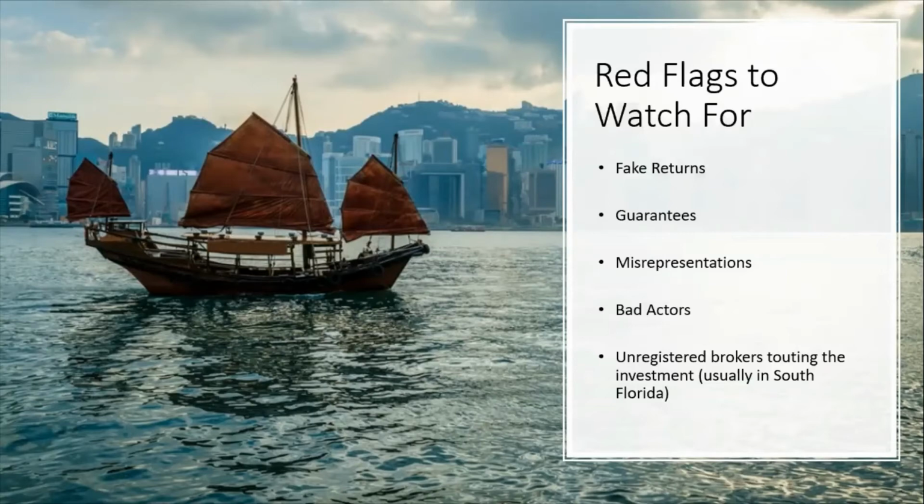Oftentimes our personal background checks will turn up liens, state tax liens, judgments, and oftentimes lawsuits, oftentimes personal bankruptcies. Those are all good things to show bad actors. It does not make for a strong filing, but it's something that we can use in addition to the other misrepresentations, in addition to the fake returns, in addition to the wire fraud, etc. We can use that to make for a stronger case.